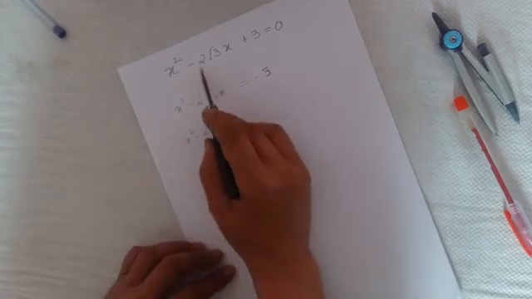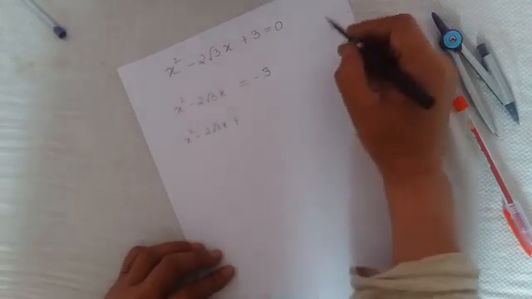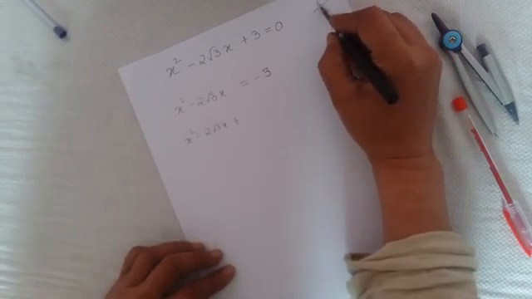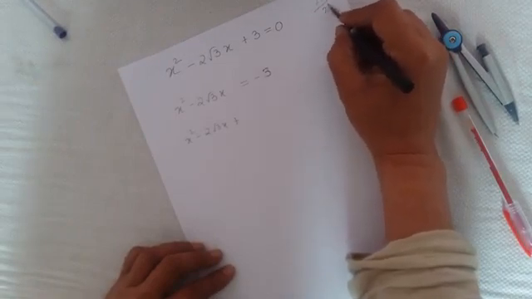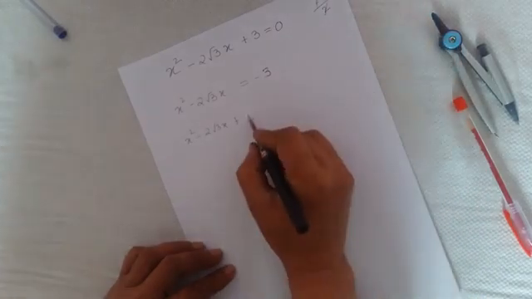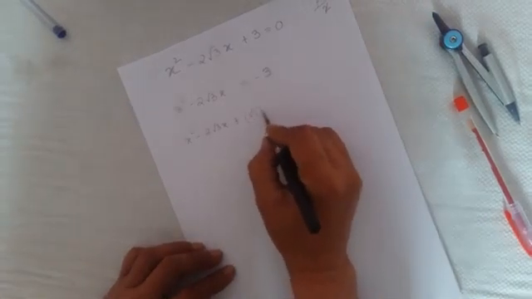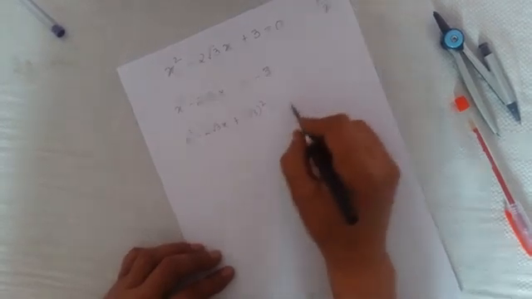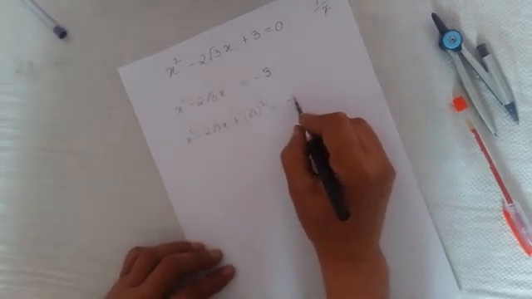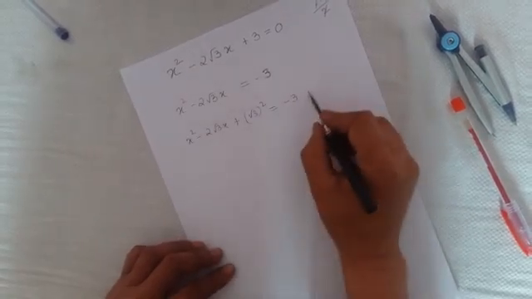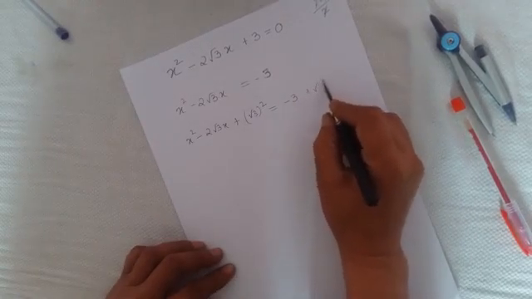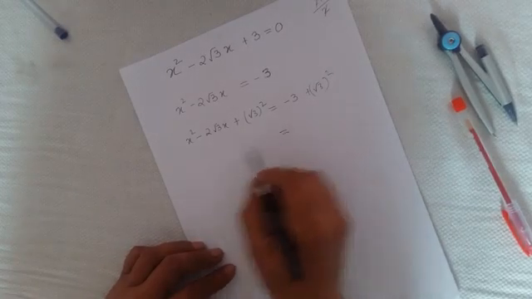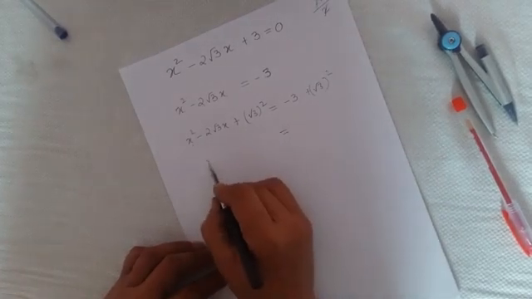The half of the linear coefficient is... the linear coefficient is 2 root 3, and half is divided by 2, we get root 3. So it will be root 3 whole, and then square it, and then add it. So to balance the equation, again we need to add the same thing on the other side. So what we get is, now we can write this equation.